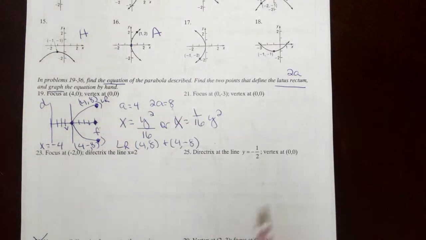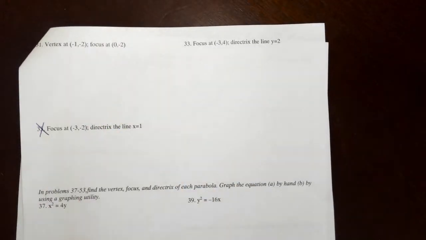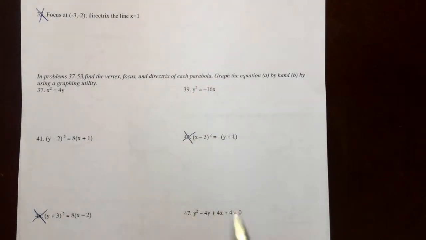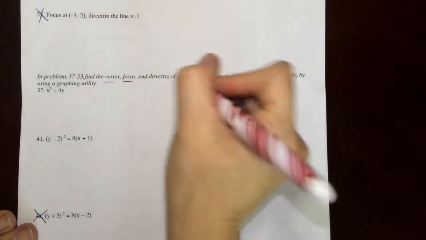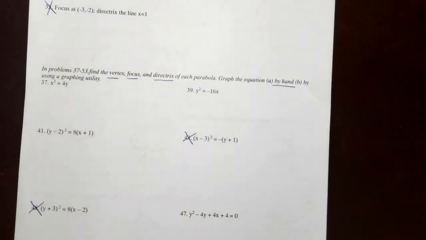And that's how you do this whole section here. So you're going to do the same thing for 21, 23, 25, and 29. Same thing again on 31 and 33. That doesn't change. On 37 through 47, all they want me to find is the vertex, the focus, the directrix, and then graph it. They don't ask me to find the LRs at all.